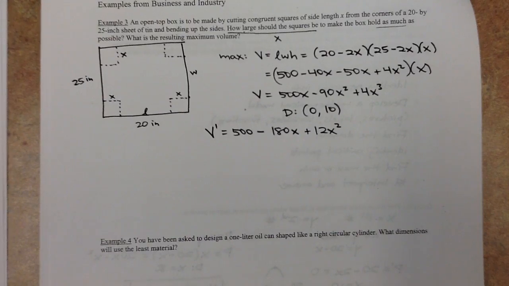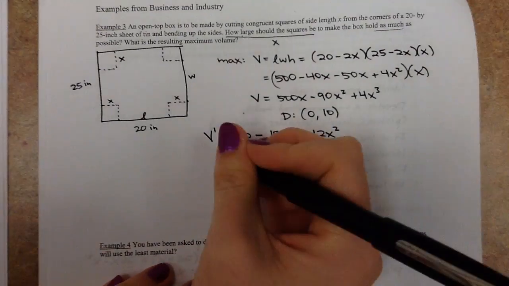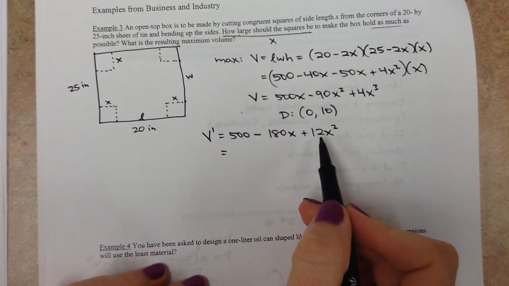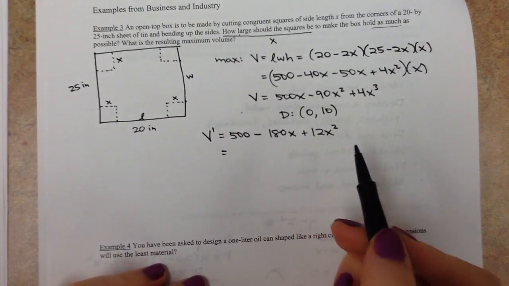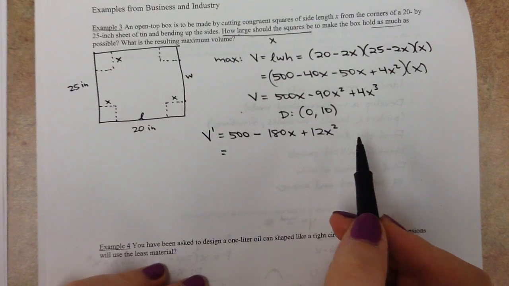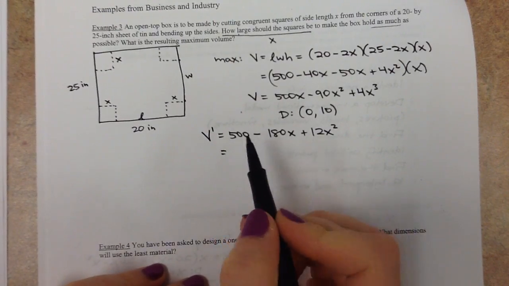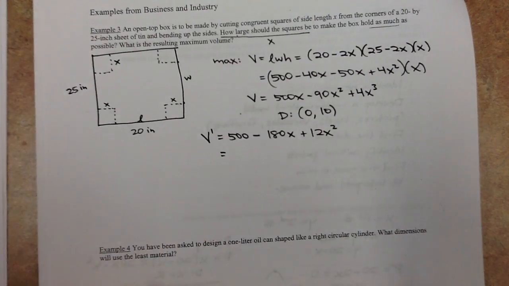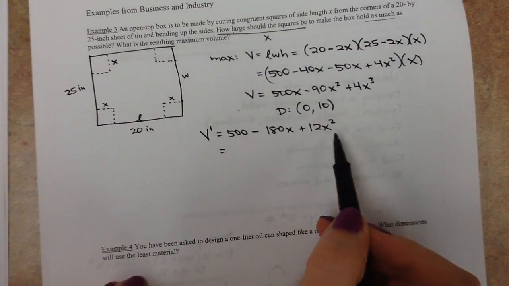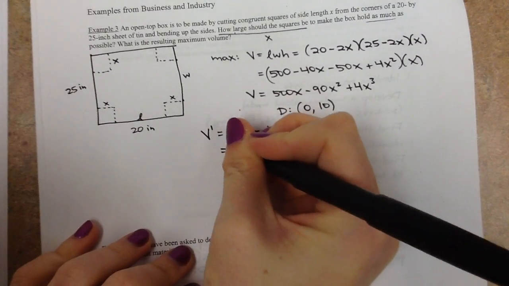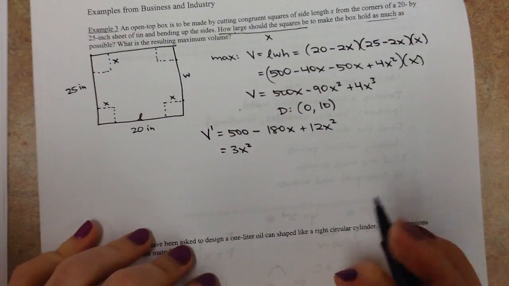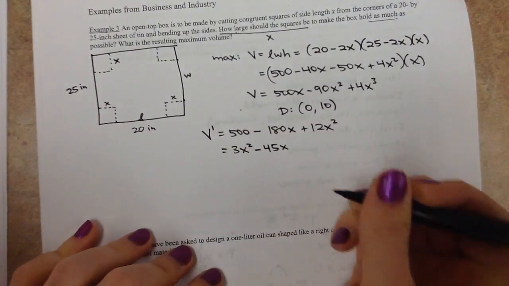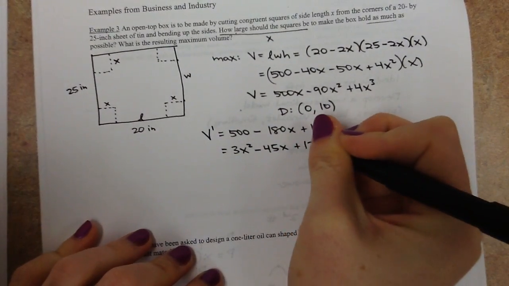Okay, so first thing I'm going to do is factor that down. All of these, like 12 is a multiple of 2, 3, 4, 6. 500 is a multiple of 4, but not of 3, not of 6. And 180 is also a multiple of 4. So I'm going to divide out a 4. While I'm doing that, I'm going to put it in standard form. So 12x squared, if I divide out a 4, I get 3x squared. 180, if I divide by 4, I get 45. And then 500, if I divide by 4, I get 125.